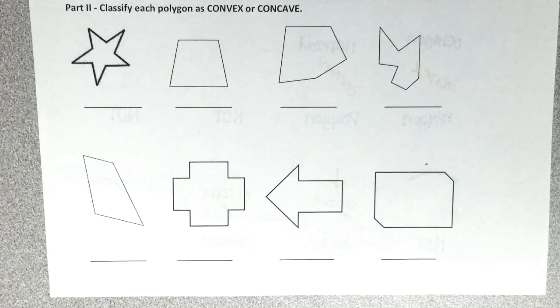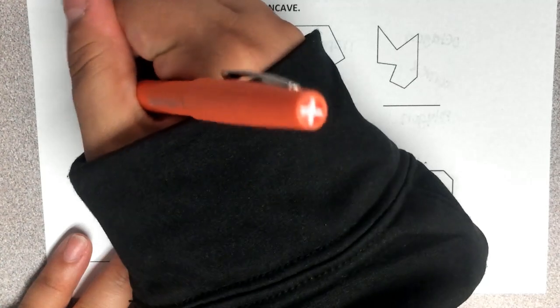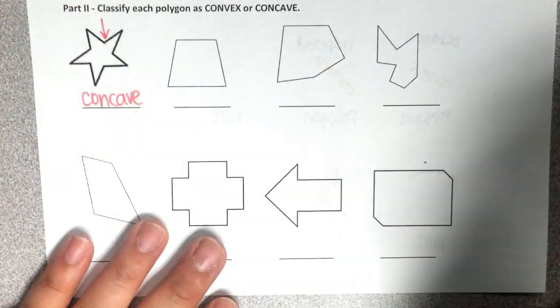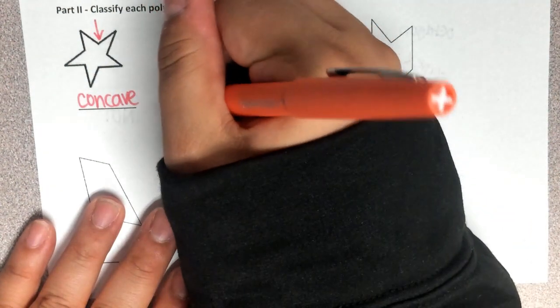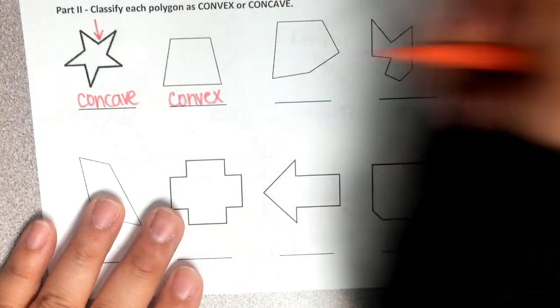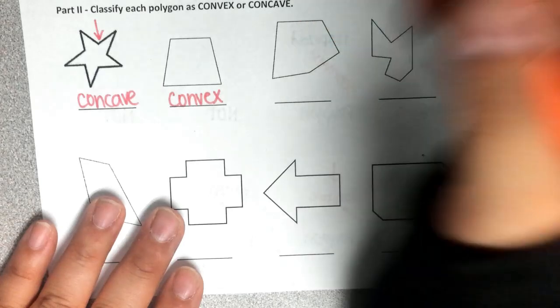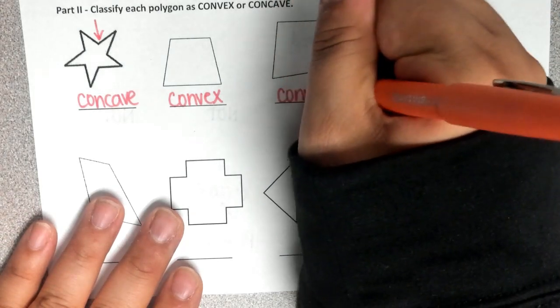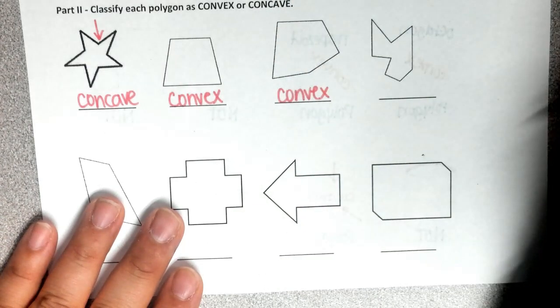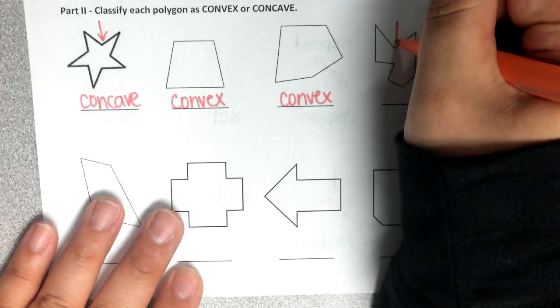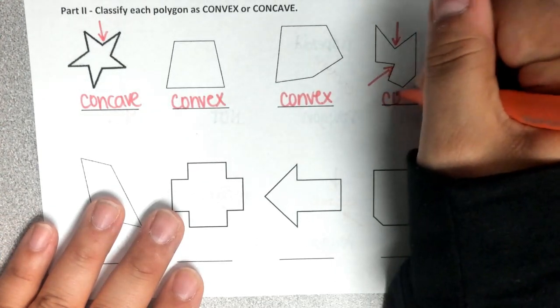If you're writing concave, you should be able to have an arrow on the picture somewhere that shows where it's caving in. What is a star? A star is concave. What about the trapezoid? We already did that one. Convex. What about this one? Convex. Nowhere does it cave in. We already did this one as well. What is this? Concave.